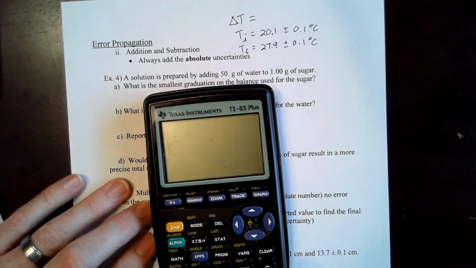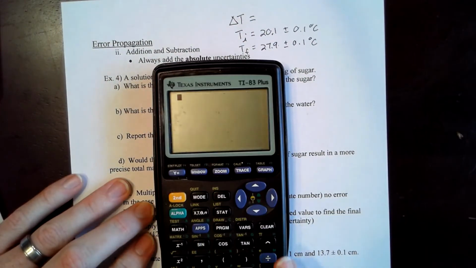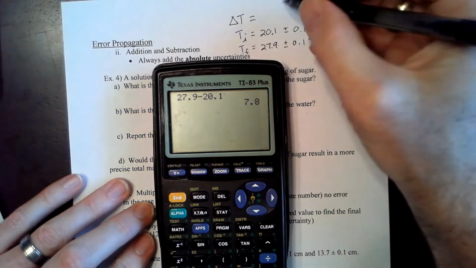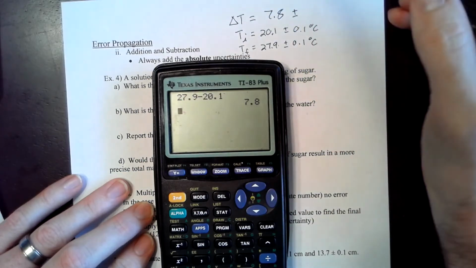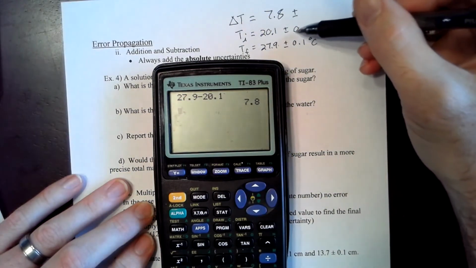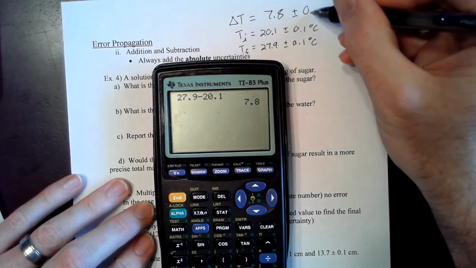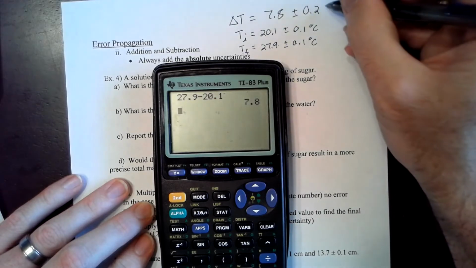So let's go ahead and try that right now. 27.9 minus 20.1. Easy. That's going to be 7.8. Now the uncertainty is you're going to add these two together. Don't need a calculator. It's going to be 0.02.